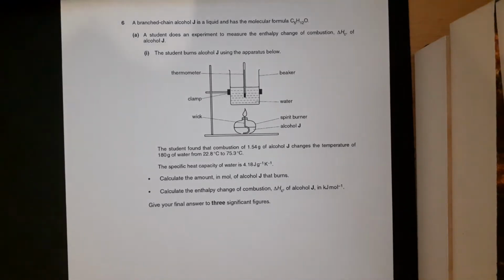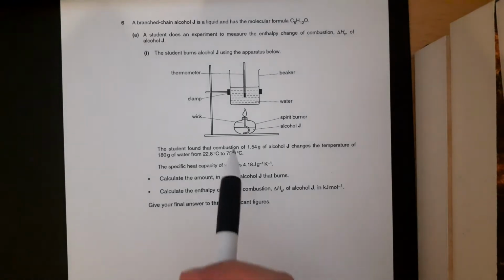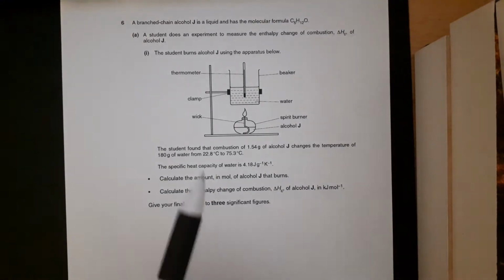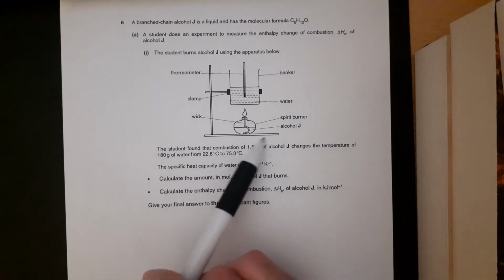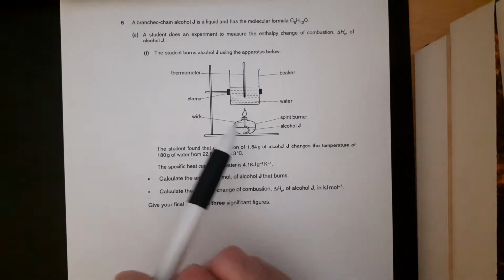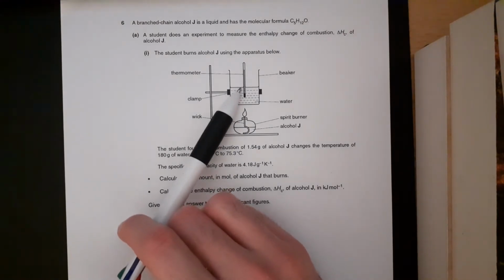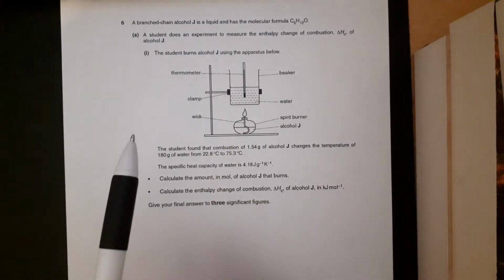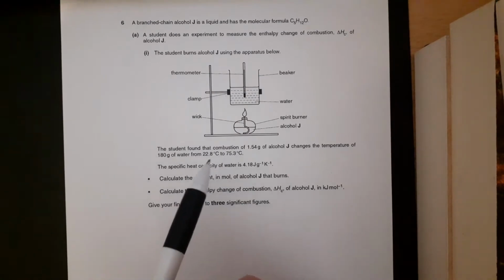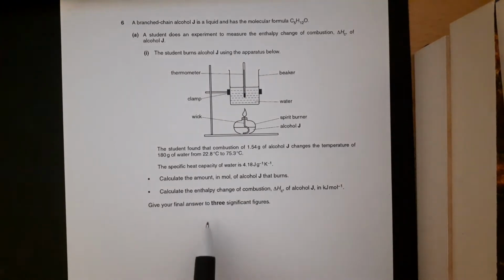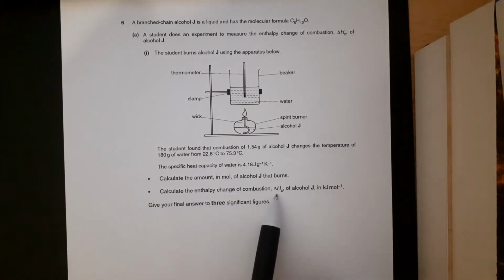Hi everyone, welcome to the second of two videos going through some past exam questions on enthalpy changes, calculating enthalpy changes. So in this video we're going to do this question where we've got an enthalpy of combustion set up. What they're doing here is burning some kind of alcohol in the spirit burner and using that to heat up the water. They'll measure the temperature change of the water and use that to calculate the enthalpy change of combustion. So that's what they're asking us to do, calculate the enthalpy change of combustion.